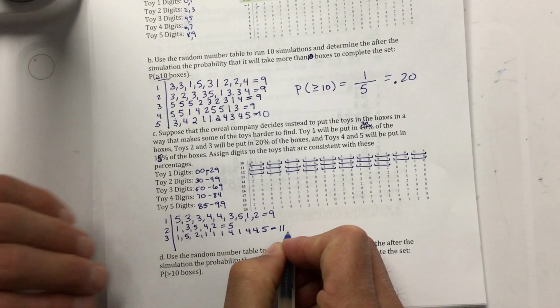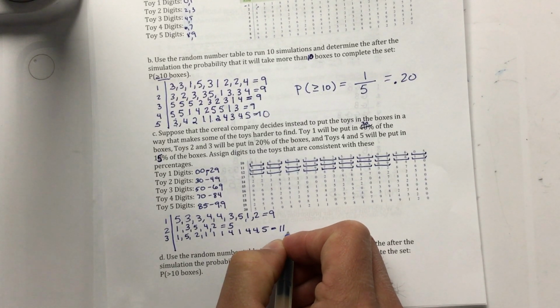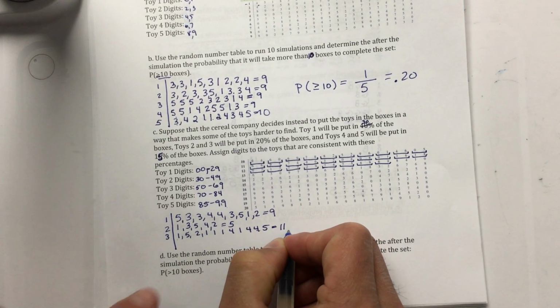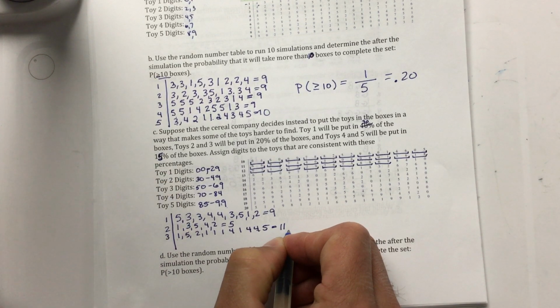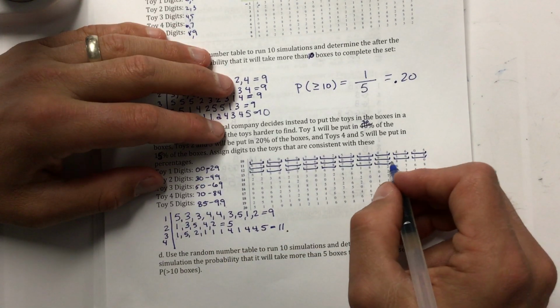You can certainly go on until you get all of them. Okay, if I was saving time on an AP test, if the probability they want is more than 10, we're already more than 10. So we could continue this, but it doesn't change the fact that this one right here is now a success. Okay, we've now gotten more than 10 for this particular kid. Okay, all right, so let's go to 4 here.